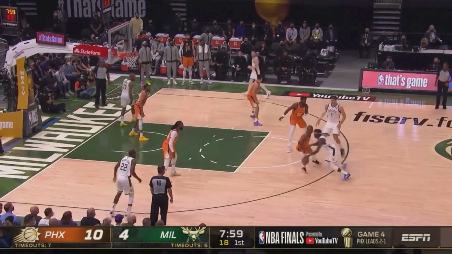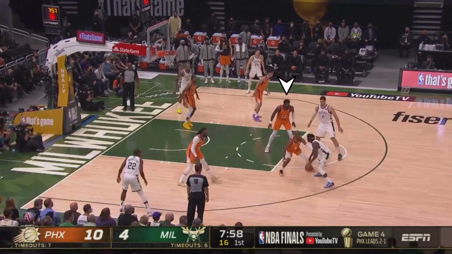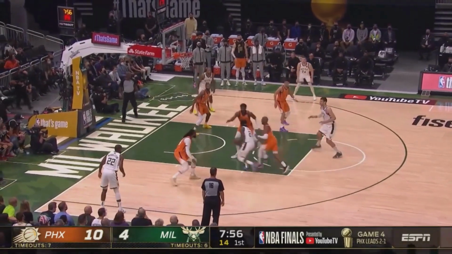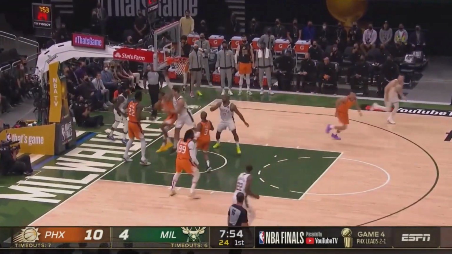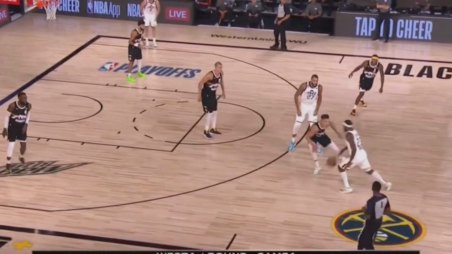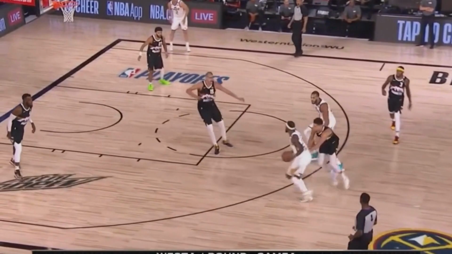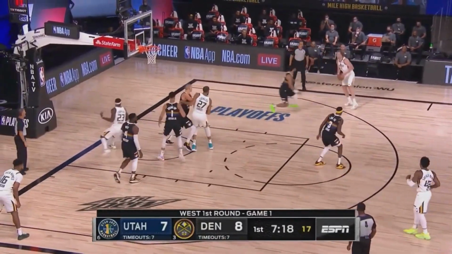But now see how this defender is in a deep drop and they're not really playing up to the side of the screen. So now when you reject, they're in a better position to cover the drive. This deep drop can oftentimes shut down the reject, and it'll be easier for the primary defender to recover because there's no screen in the first place.